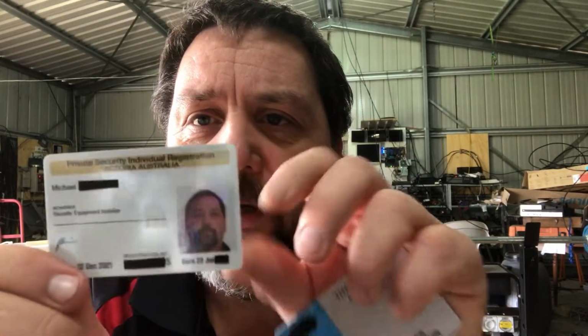Up here you'll have their full name, and that is what's called a security equipment installation ID. So that's very important, and you need to ask a person when they're coming in to do installation of security equipment that they have the appropriate ID. So that's one very important bit.